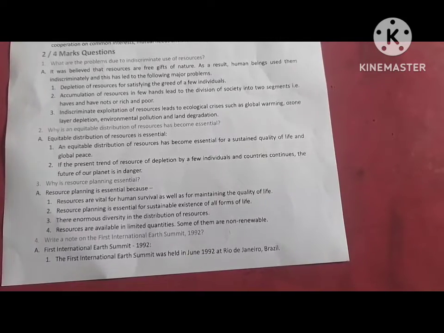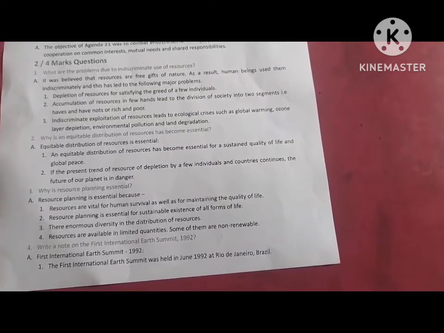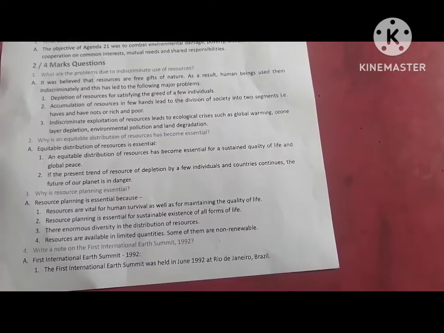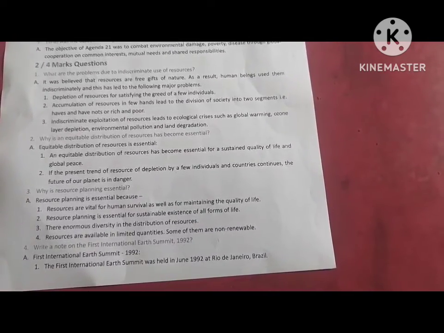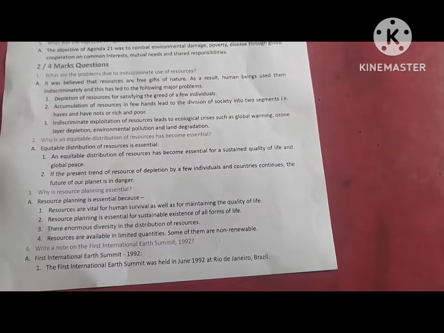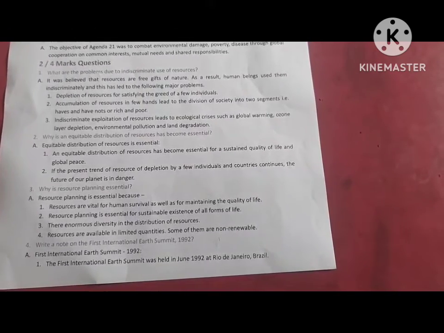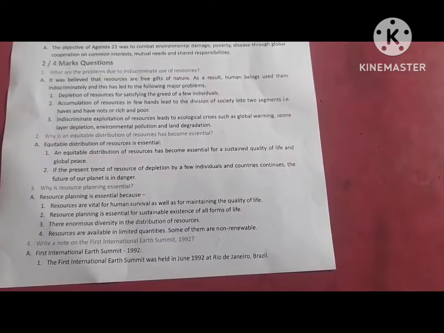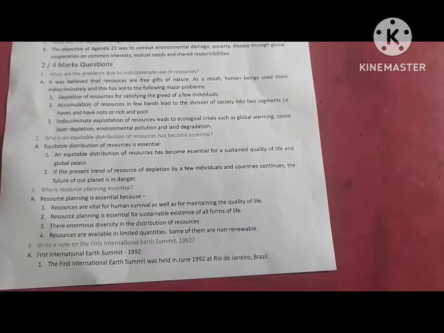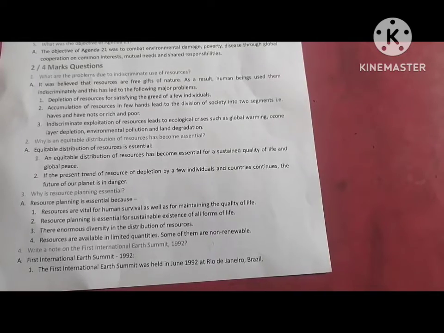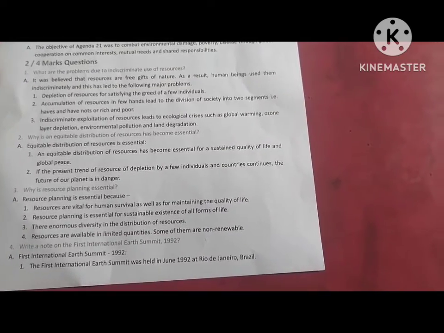Next question, why has an equitable distribution of resources become essential? Answer. Equitable distribution of resources is essential. 1, an equitable distribution of resources has become essential for a sustained quality of life and global peace. Second, if the present trend of resource depletion by a few individuals and countries continues, the future of our planet is in danger.